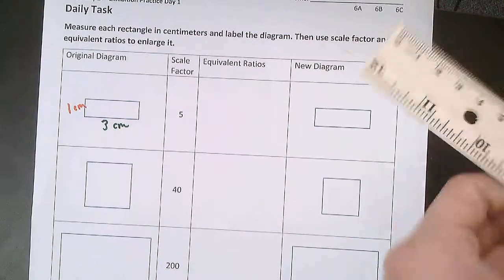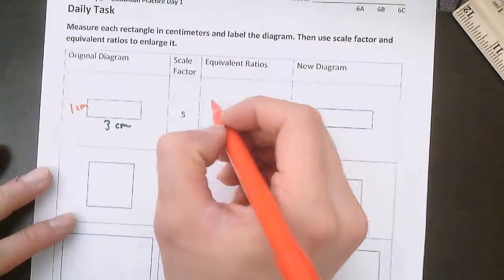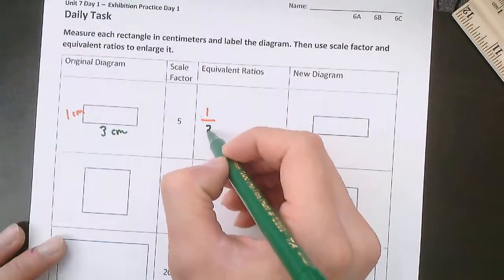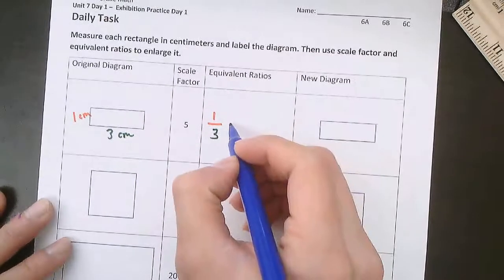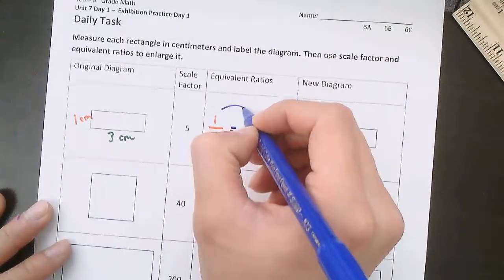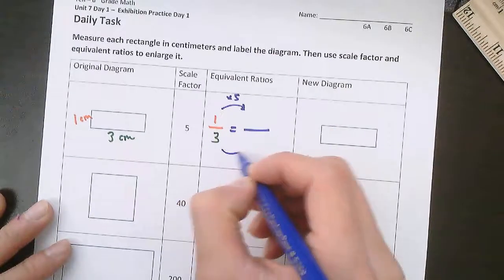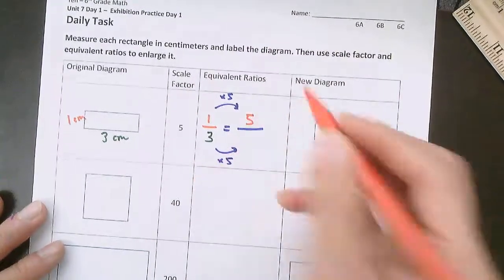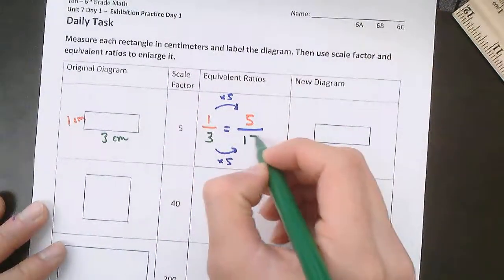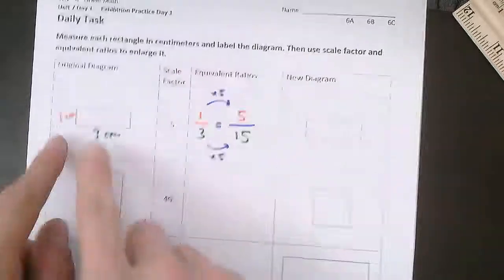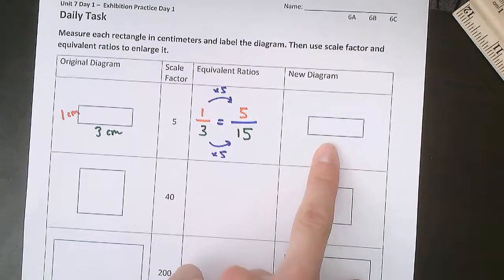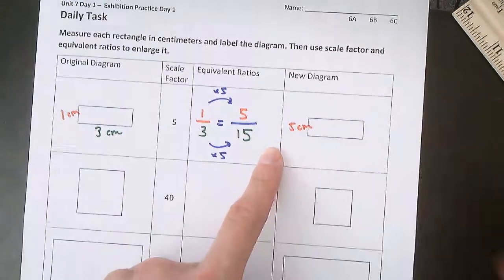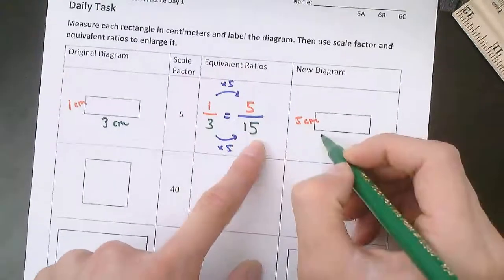The scale factor is 5, so I can set up my equivalent ratios. It's 1 to 3 is my original. And then in my new version, my scale factor is 5, so I'm going to multiply both the numerator and the denominator by 5. 1 times 5 is 5. 3 times 5 is 15, which means if I made this bigger, and in my new diagram, this diagram is not to scale, it would be 5 centimeters by 15 centimeters.